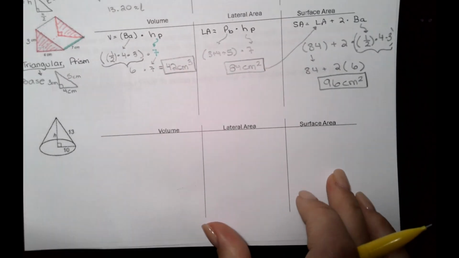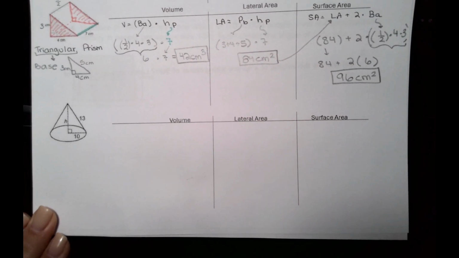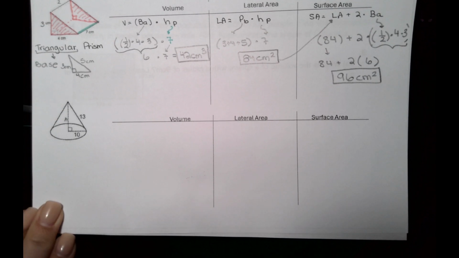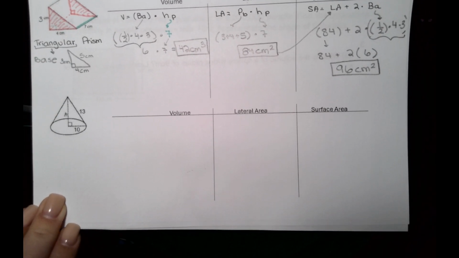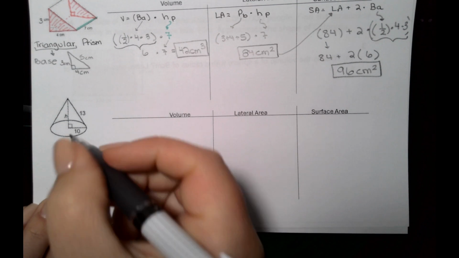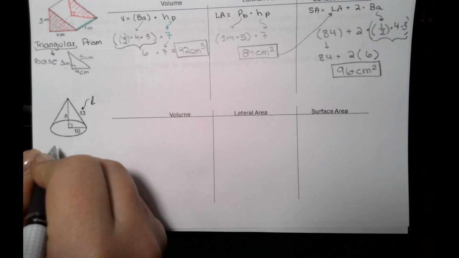Okay, for the last one, looks like we have a cone, like an ice cream cone. Here we notice that things are provided to us and not provided to us. We have 13 as a slant height. Height is not provided to us.